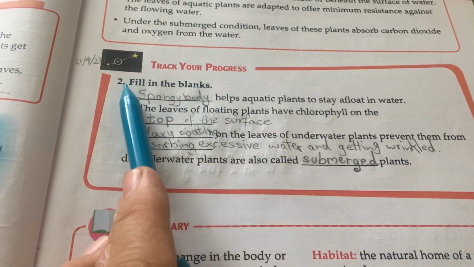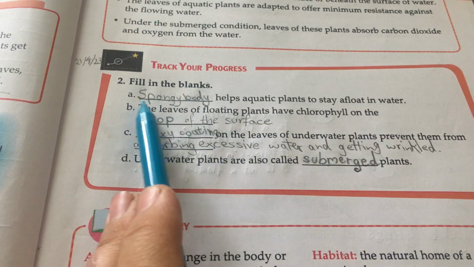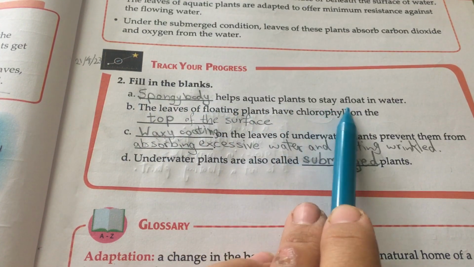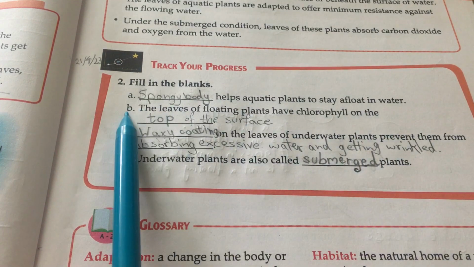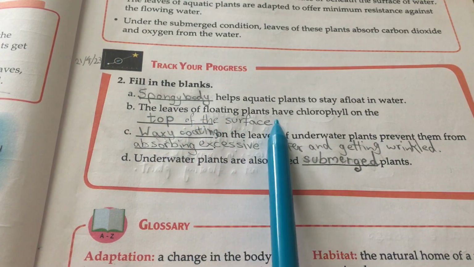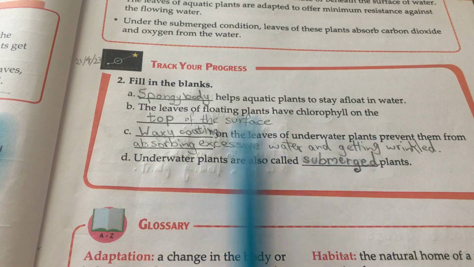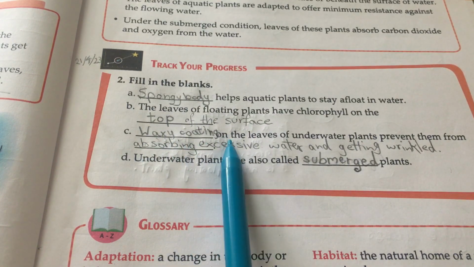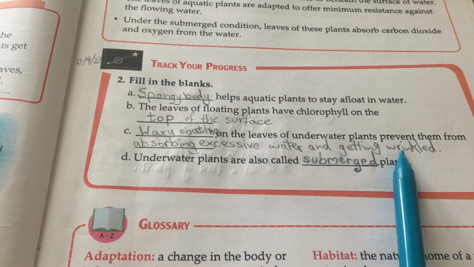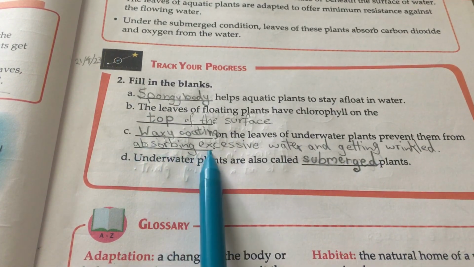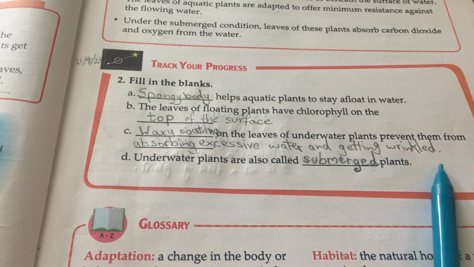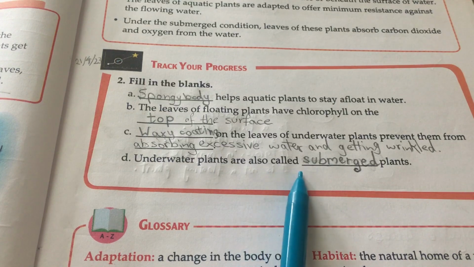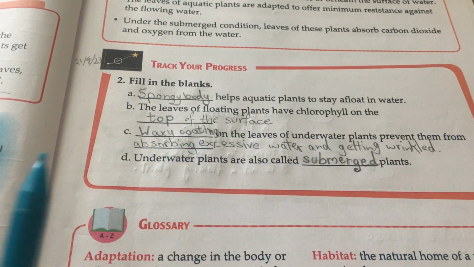Track your progress. 2. Fill in the blanks. A. Spongy body helps aquatic plants to stay afloat in water. B. The leaves of a floating plant have chlorophyll on the top of the surface. C. Waxy coating on the leaves of underwater plants prevents them from absorbing excessive water and getting wrinkled. D. Underwater plants are also called submerged plants.